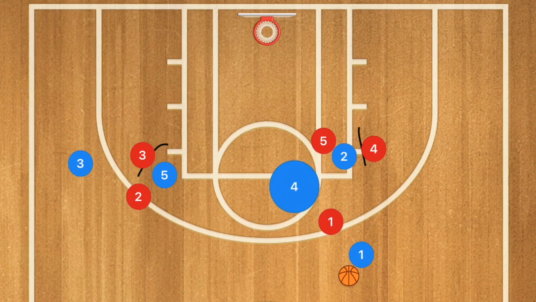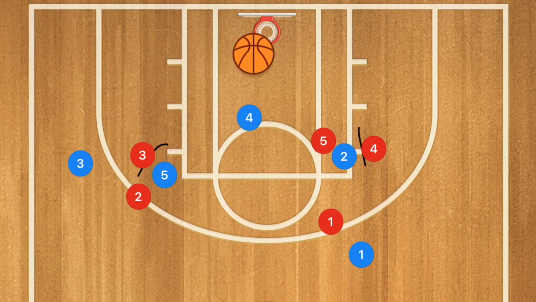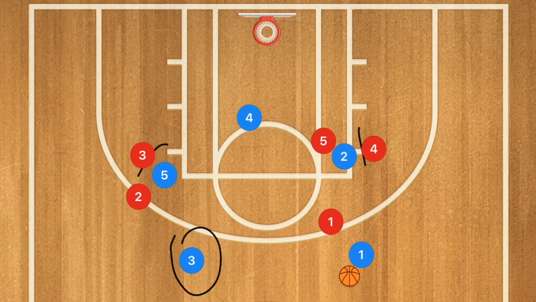At this time, we have player 4 cutting down the middle of the key. He may be open for a layup, or we may also have player 3 being open for that three-point shot, or a better angle to pass to player 4 who's cutting towards the rim. So there's a few different options out of the fist down basketball play.